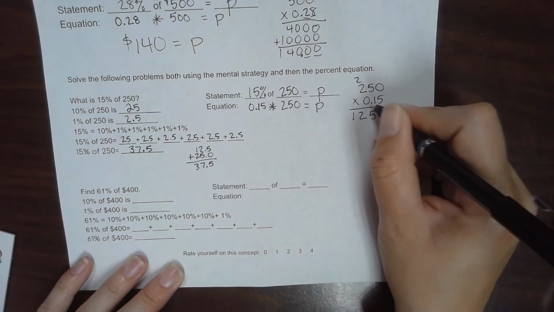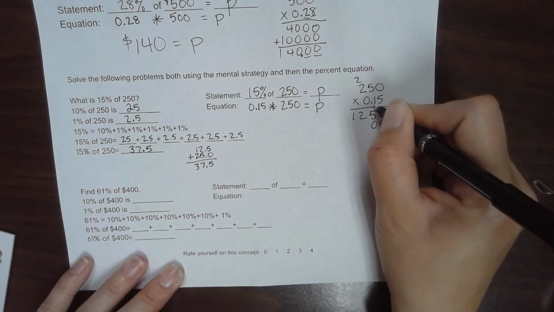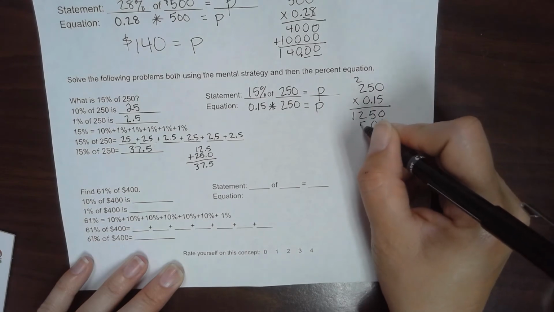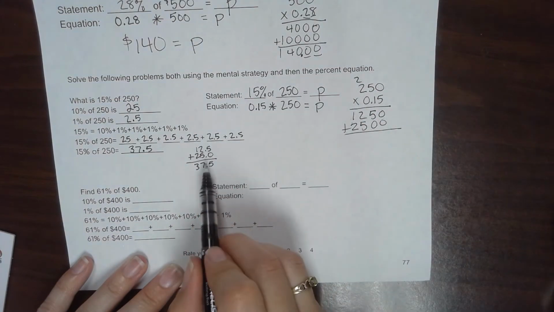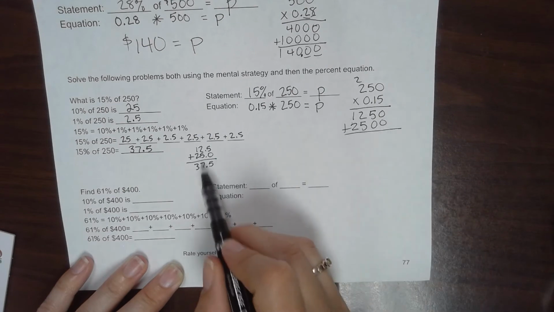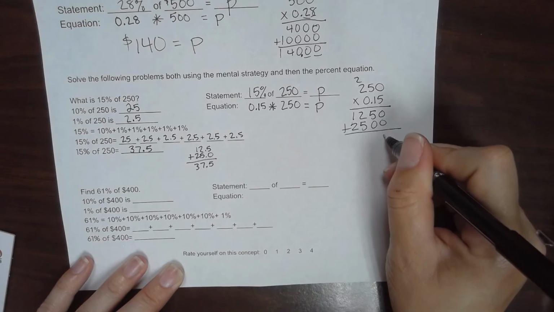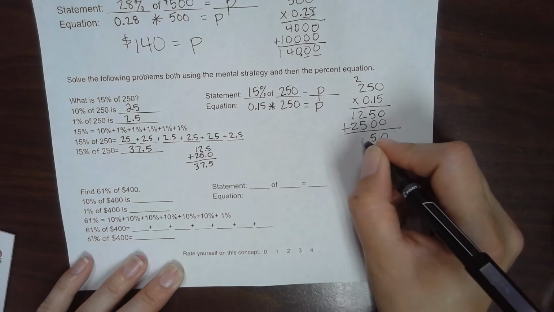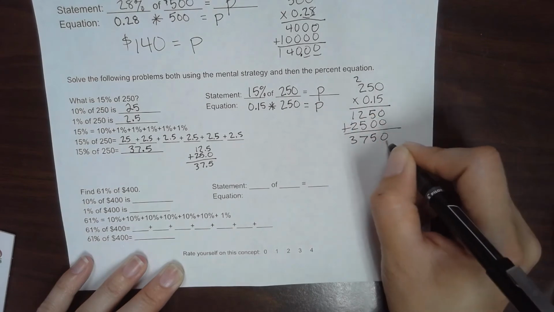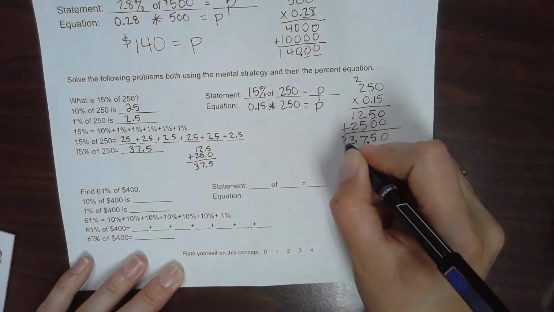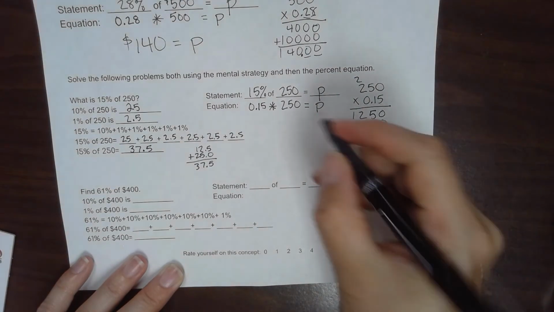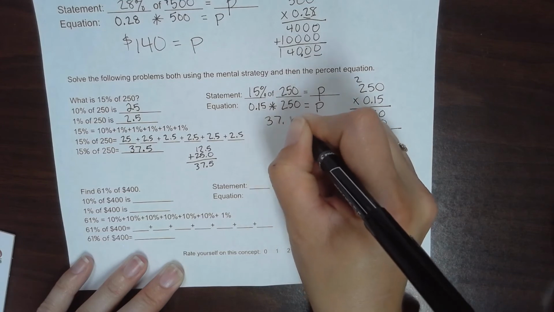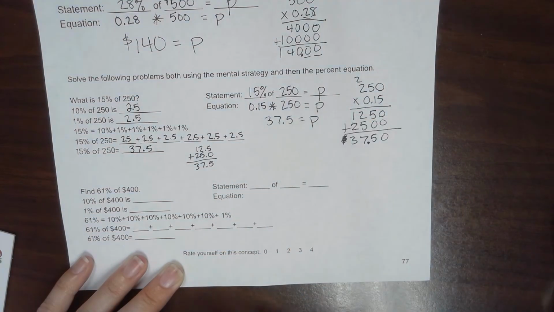0 placeholder. 1 times 0 is 0. 1 times 5 is 5. 1 times 2 is 2. Add it up. Oh, look. There's the 1250 that we came up with ourselves. And there's the 25 we came up with ourselves. 0, 5, 7, 3, and 2 places behind the decimal. Oh, it wasn't money. I don't have to put that on there. So my final answer is 37.5 is equal to the part. There's no context here, so there's no labels.